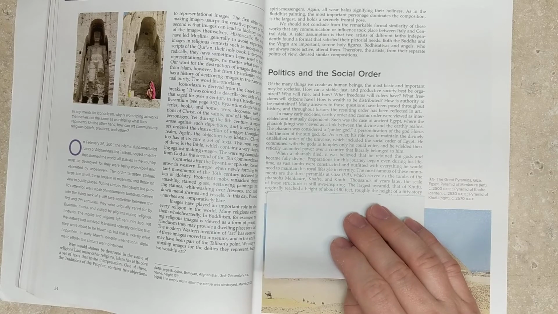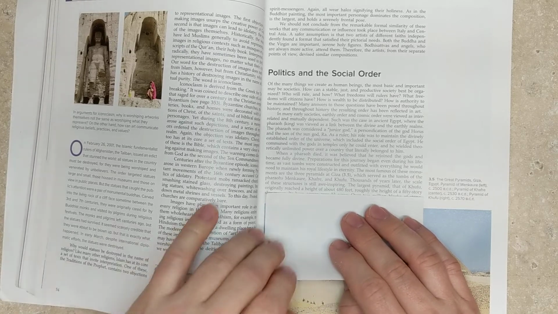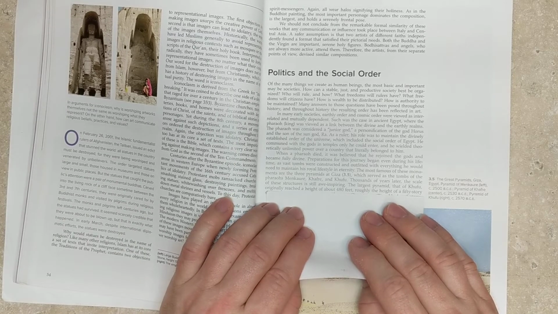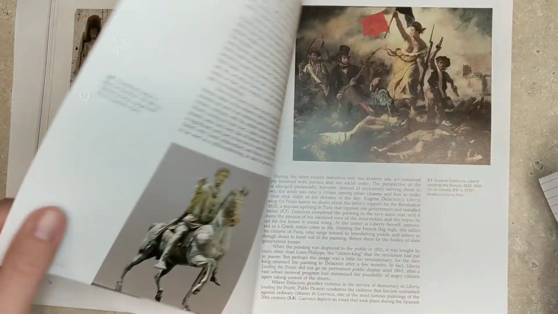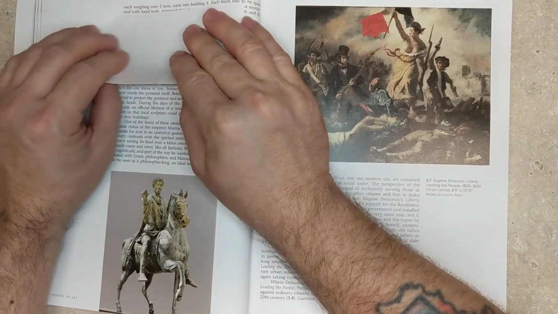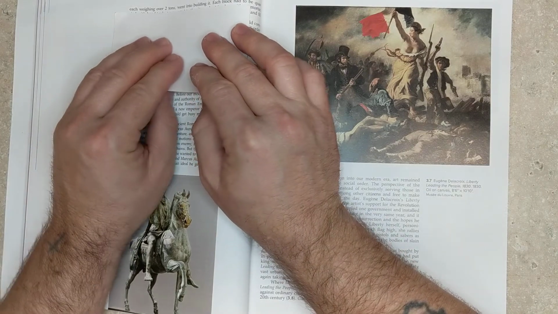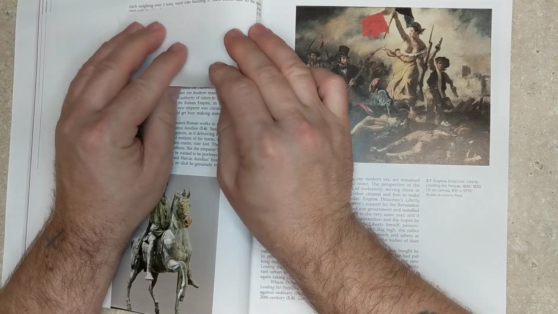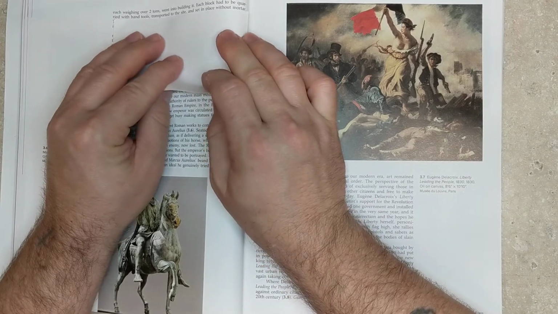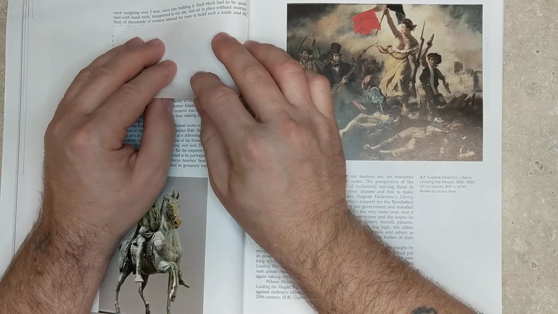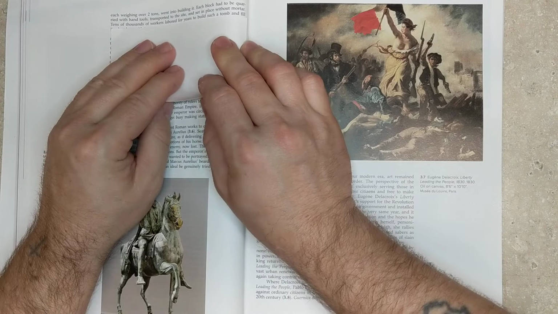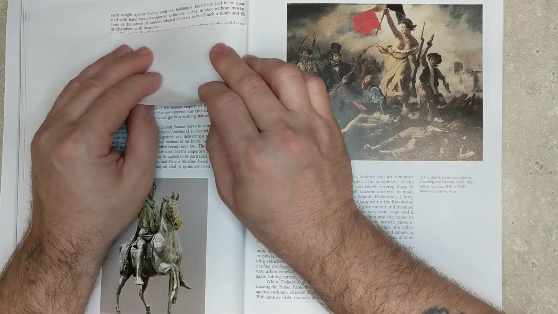The largest pyramid, that of Khufu, originally reached a height of about 480 feet, roughly the height of a 50-story skyscraper. Its base covers over 13 acres, and over 2 million blocks of stone, each weighing over 2 tons, went into building it. Each block had to be quarried with hand tools, transported to the site, and set in place without mortar. Tens of thousands of workers labored for years to build such a tomb and filled its chambers with treasures.